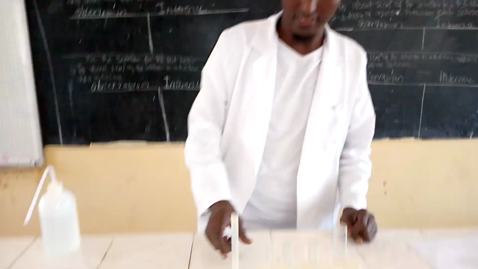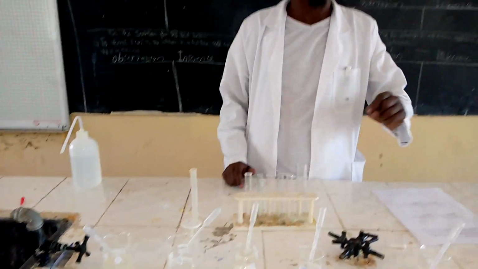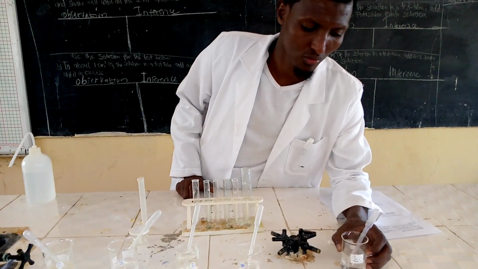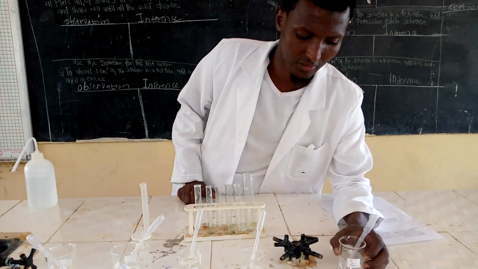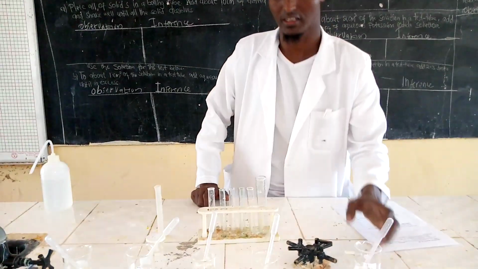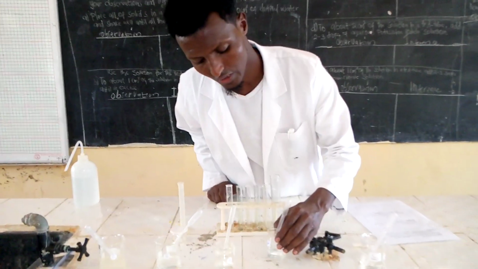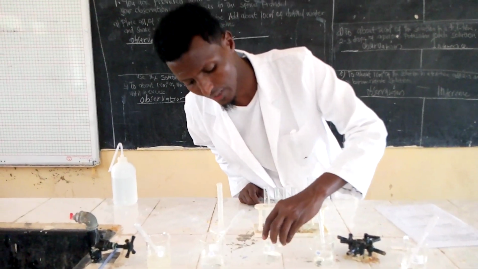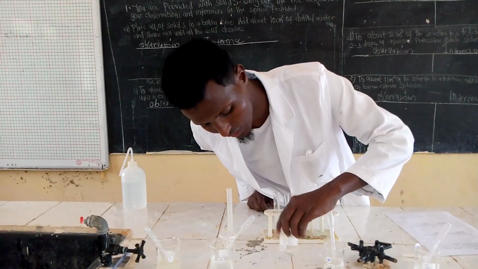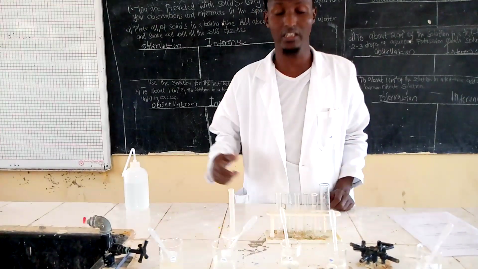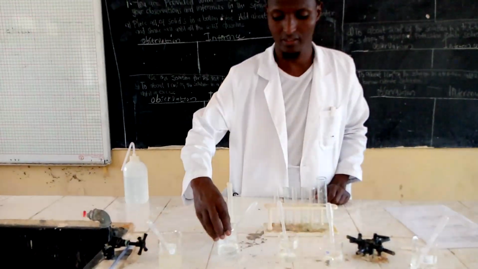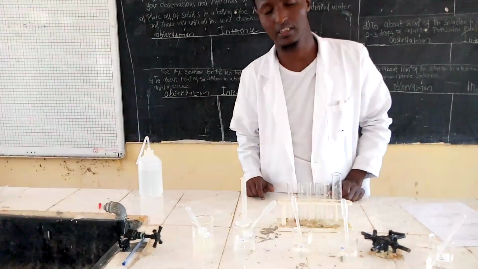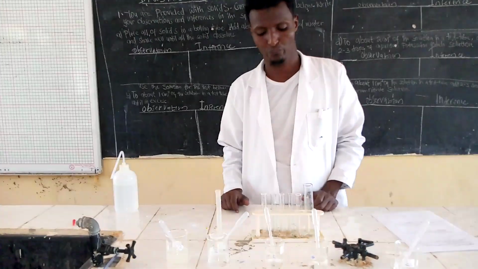Here with us, we are given a solution of ammonium hydroxide as a reagent to test the cations. We are also given sodium hydroxide, aqueous potassium iodide, lead(II) nitrate aqueous and the aqueous dilute acid.